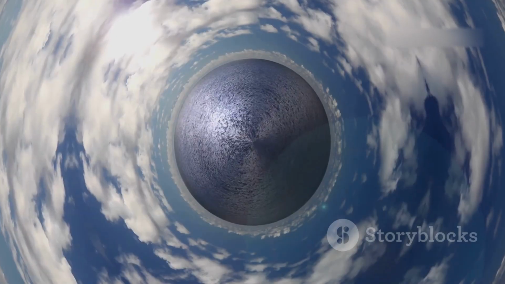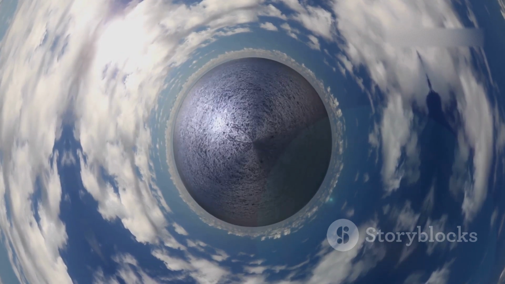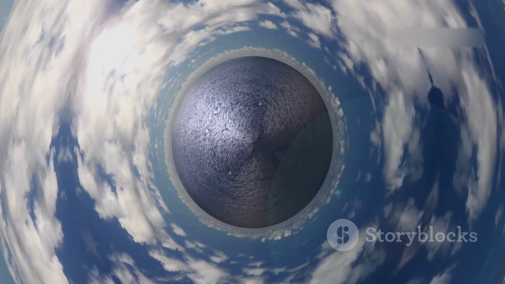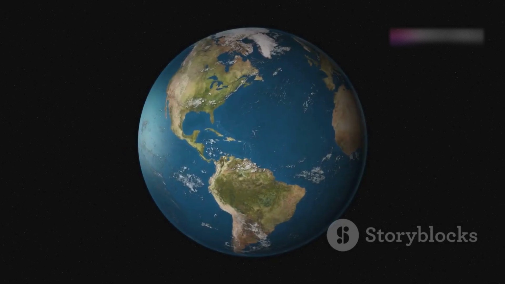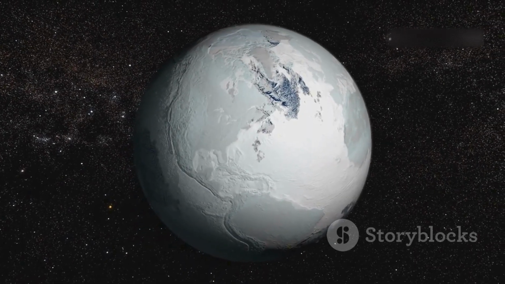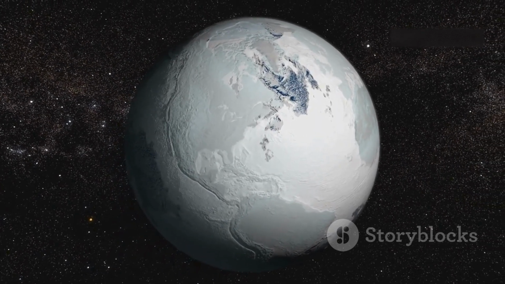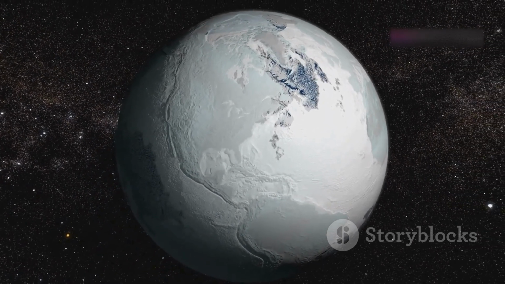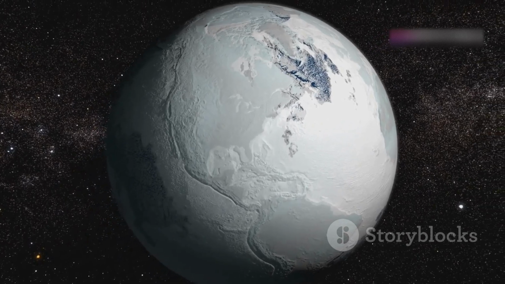In this view, Earth is imagined as a flat disk with a dome-like sky overhead, often referred to as the firmament. Proponents of this theory often depict the North Pole at the center of the disk, serving as a pivotal point in their model. The South Pole in this model is not a point but rather an ice wall that encircles the outer edge of the disk, acting as a boundary to the known world.